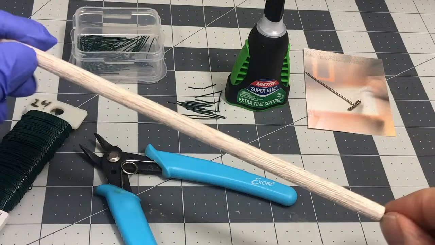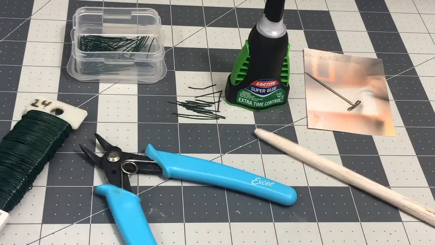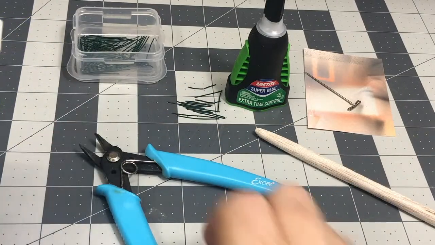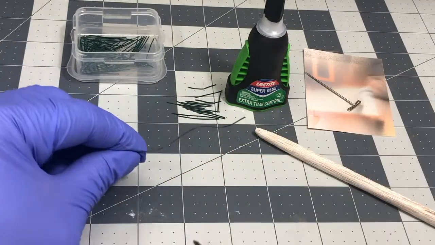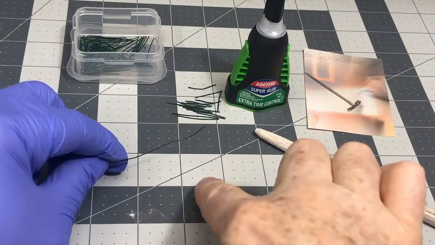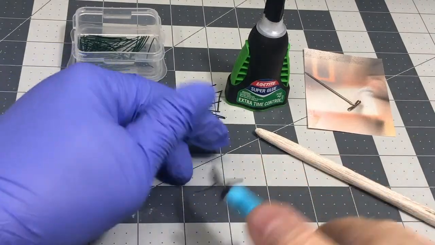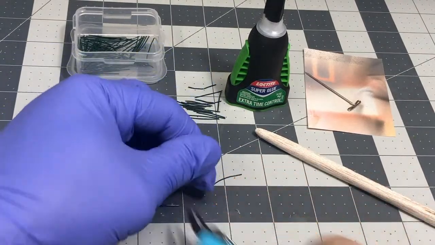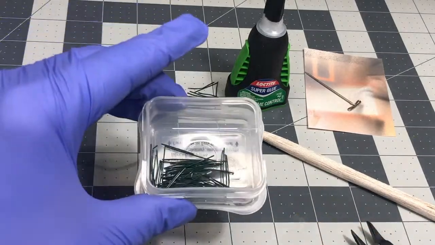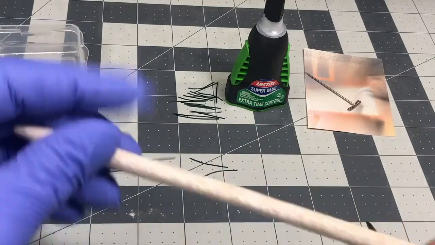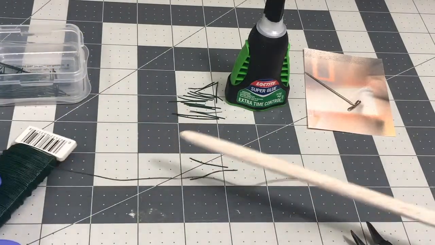Time to make the tree branches. We're going to get our 24 gauge florist wire and a handy cutter, and we're going to cut these in 1 inch or a little bit longer lengths. We're going to cut a lot of these and then put them in a little storage container. And once we have enough, we'll get back to adding them to the tree.